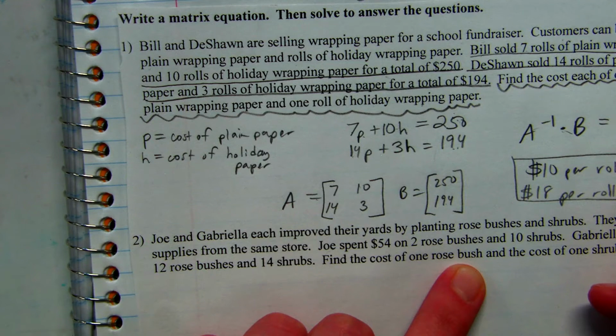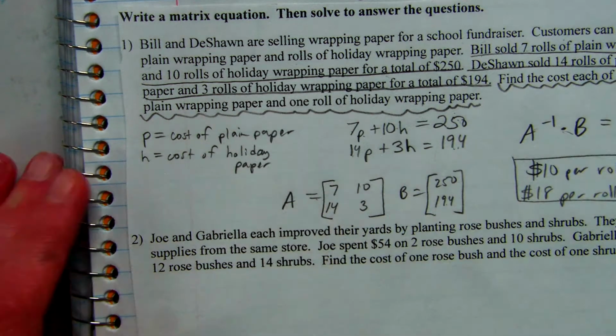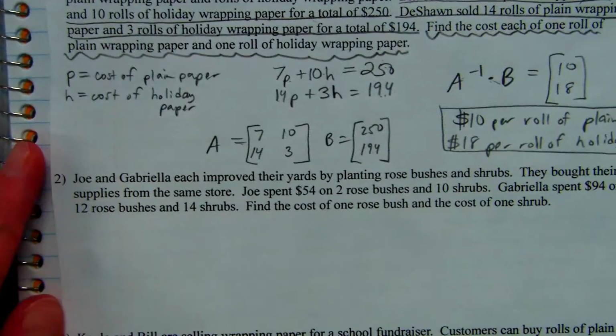Are we going to have to do all 4 problems? Why did I get looked at? I don't know who's doing what. I'm just looking. All right.